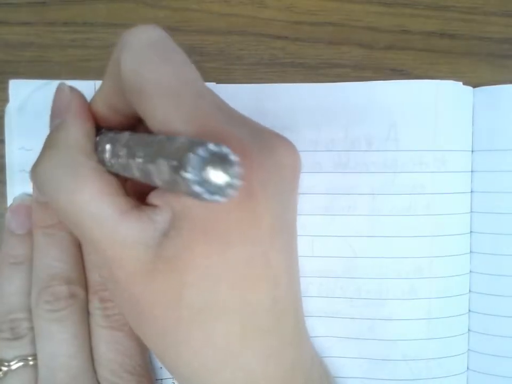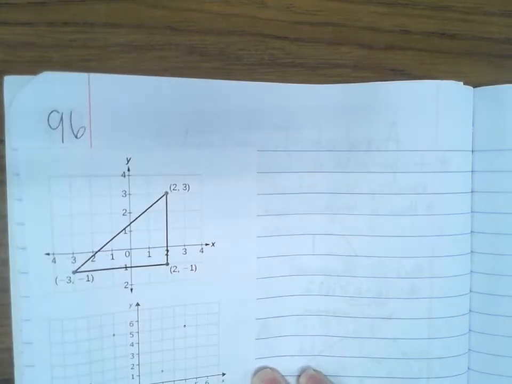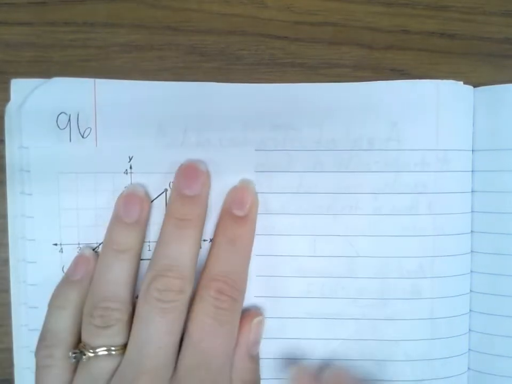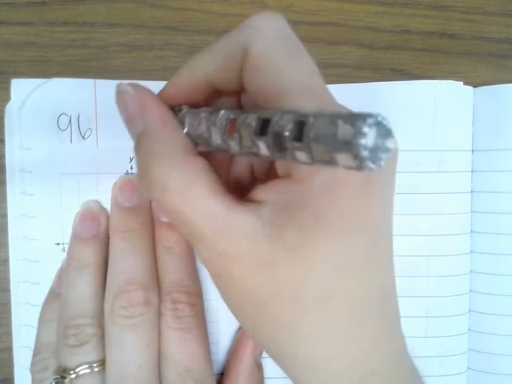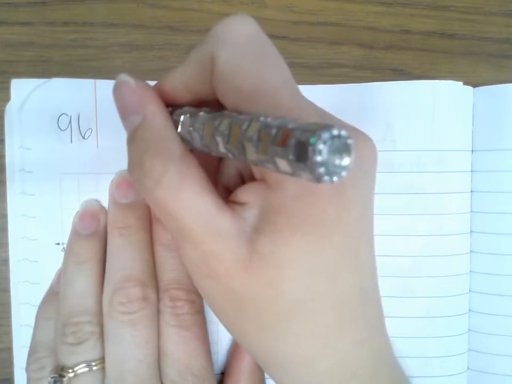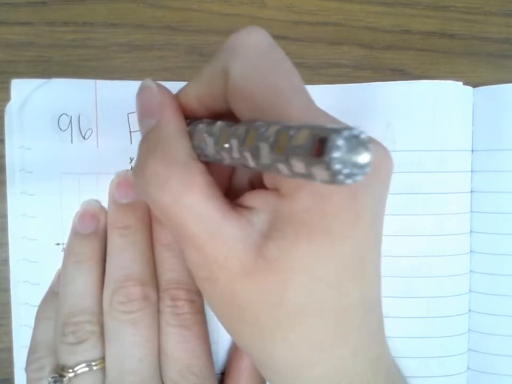This is page 96 of your math journal. You should have already pasted this strip of paper in your notes from class. We're going to call this one Figures on a Coordinate Plane.